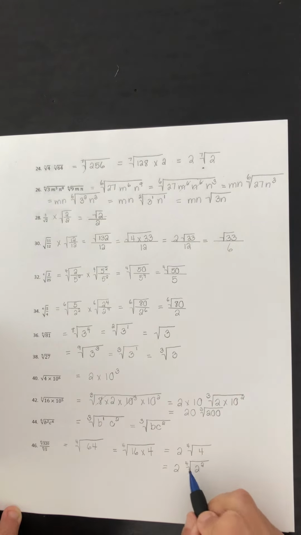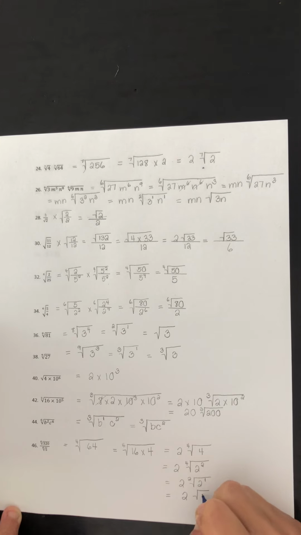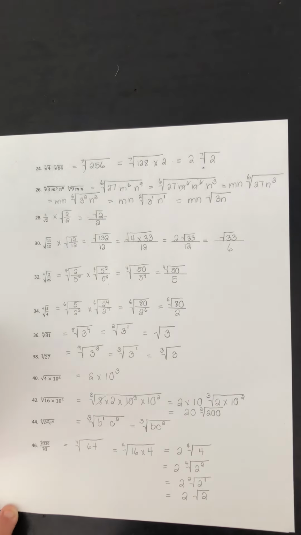We have 2 over 4, so we can make it 1 over 2. So it becomes the square root of 2 to the 1. And if we drop these implied notations, we end up with our final answer, which is 2 times the square root of 2.